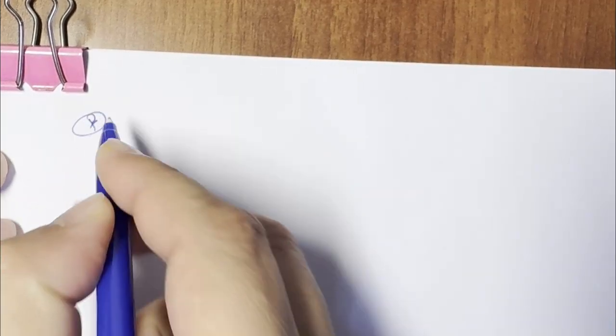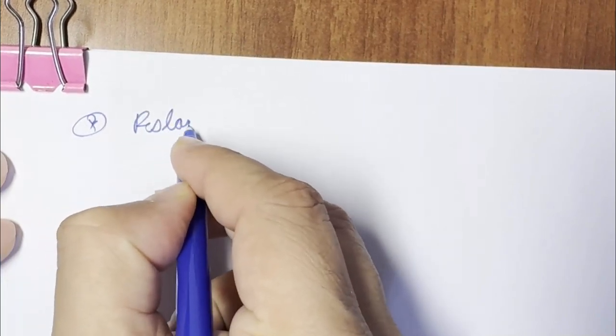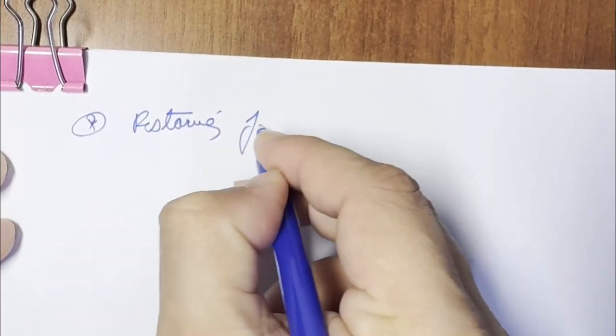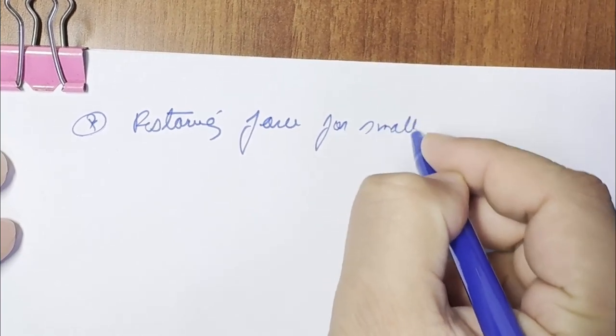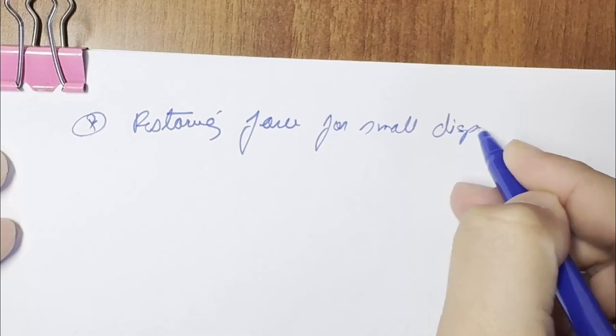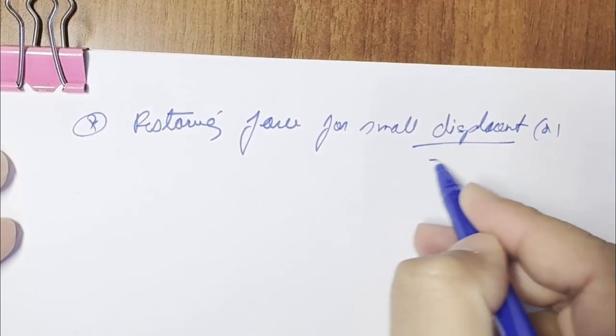Now we assume that the sphere is displaced by a small distance, displacement x, in the downward direction. So because of that, there will be a restoring force acting on it. Let us discuss the restoring force for the small displacement, which is taken as x.